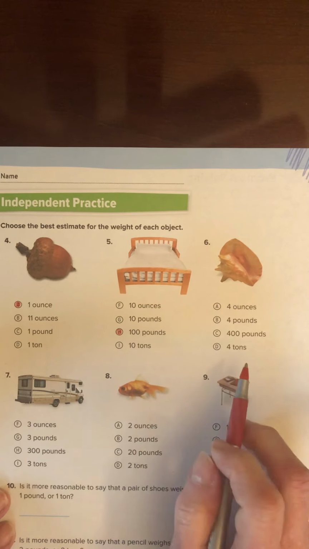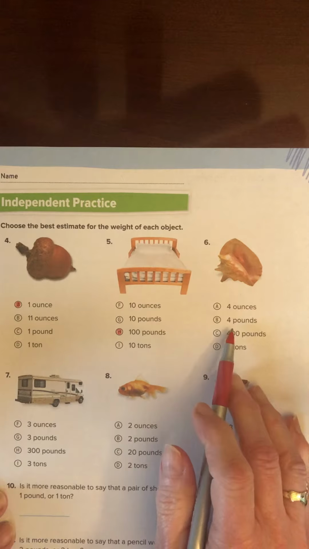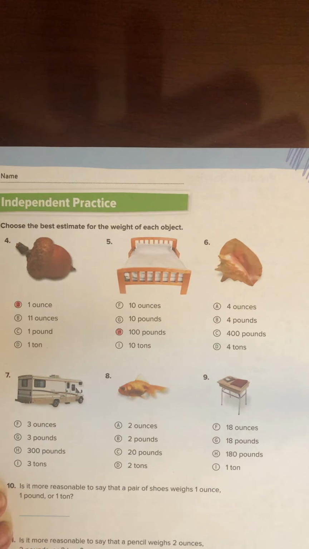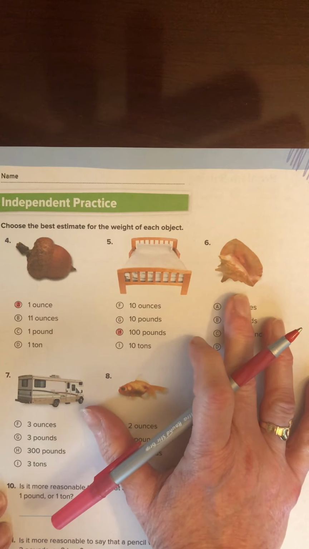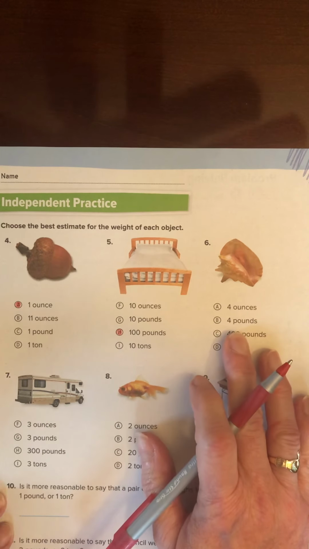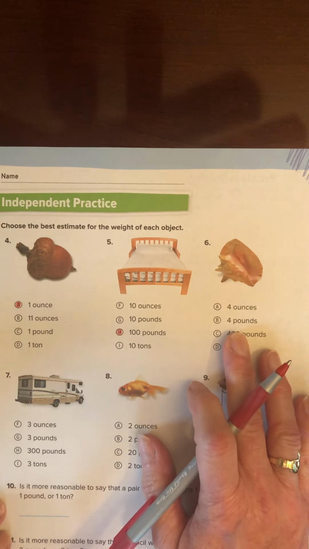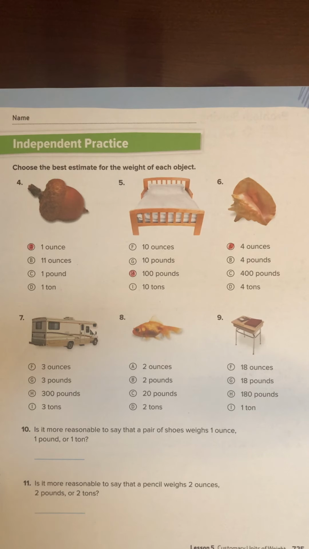Okay, then you take a look at this conch shell. So I guess it depends on the size of the conch shell, because I've seen shells that probably weighed 4 pounds. They were really heavy. But the book is saying that 4 ounces is a better estimate here. So I'm guessing they're trying to show us a smaller size with a little crab that was inside. Okay, now try to do 7 through 9 on your own. Pause the video and then hit play again when you're done.